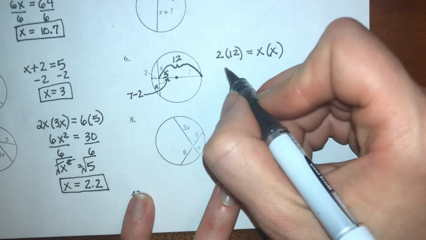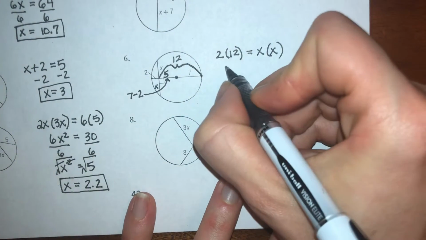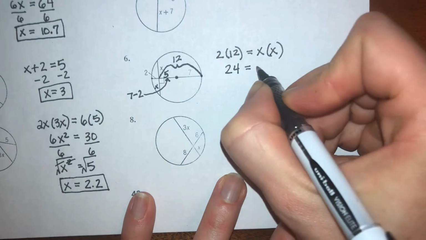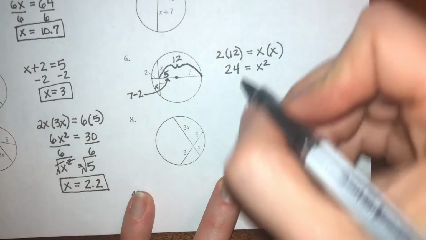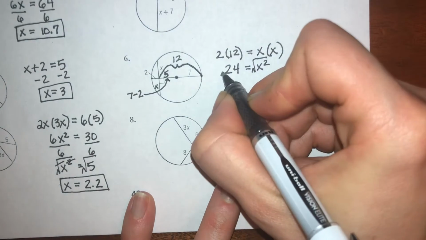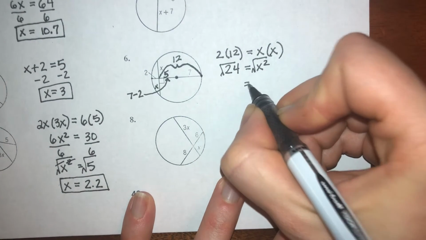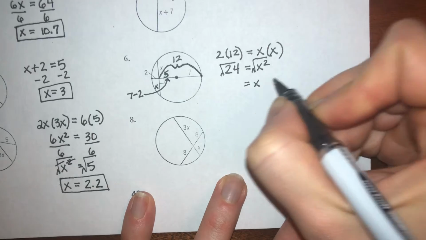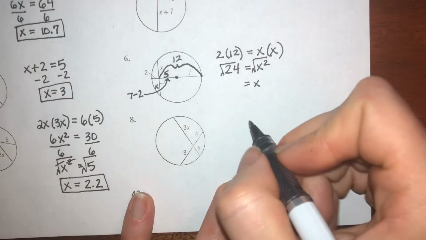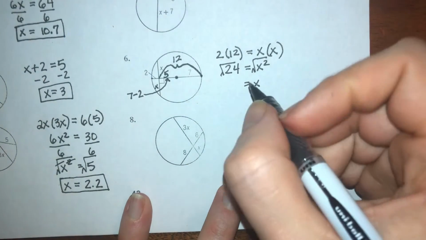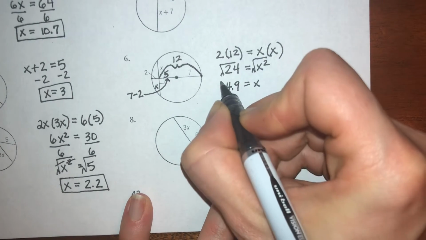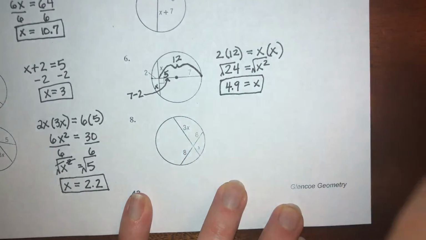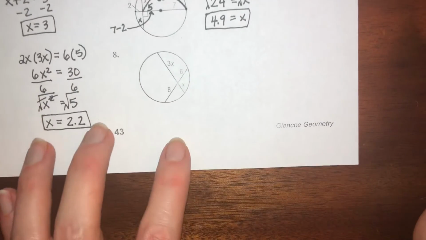So 2 times 12 is 24, and x times x is x squared. Now we're going to take the square root on both sides to cancel out the square. And the square root of 24 is going to give us a decimal answer. We will round to the 10th, and that's going to be 4.9. Okay, now number 8.